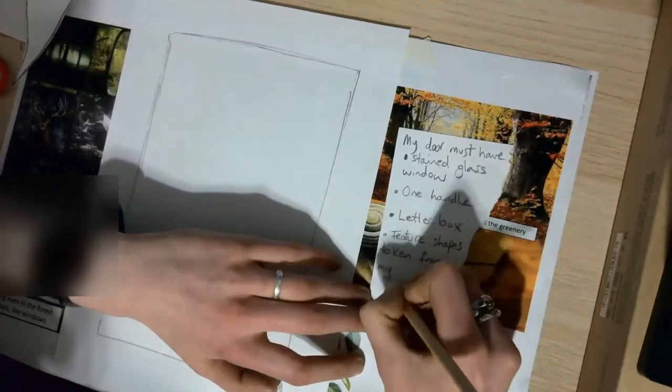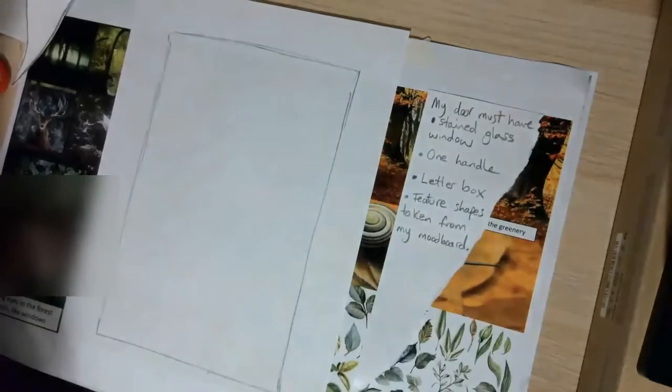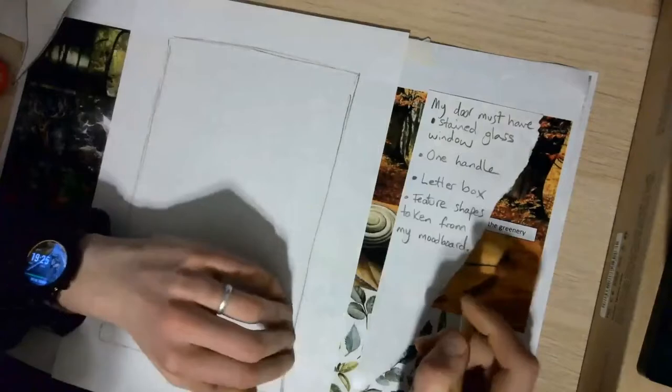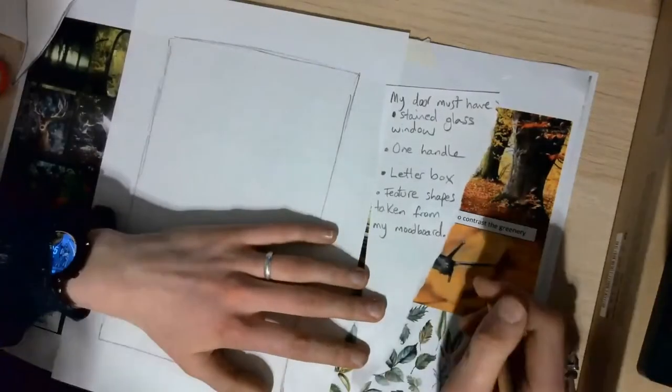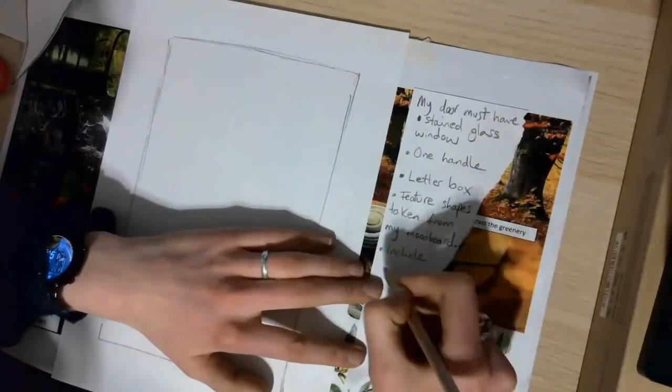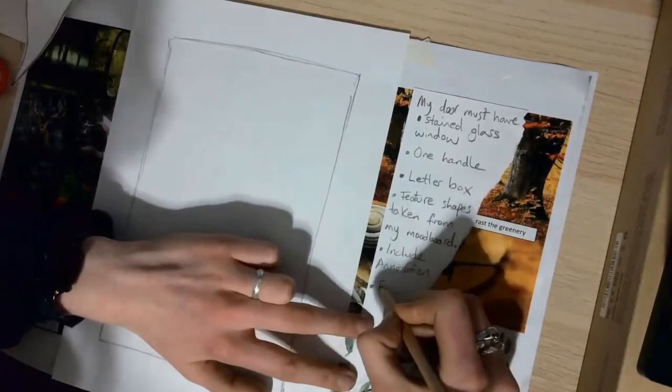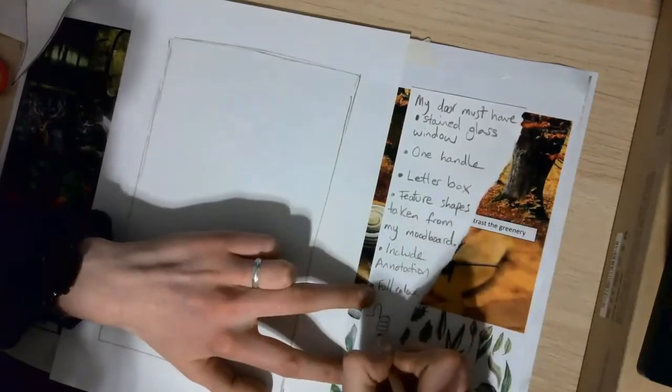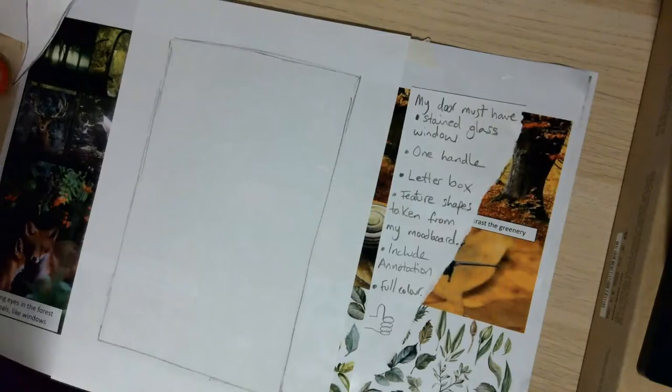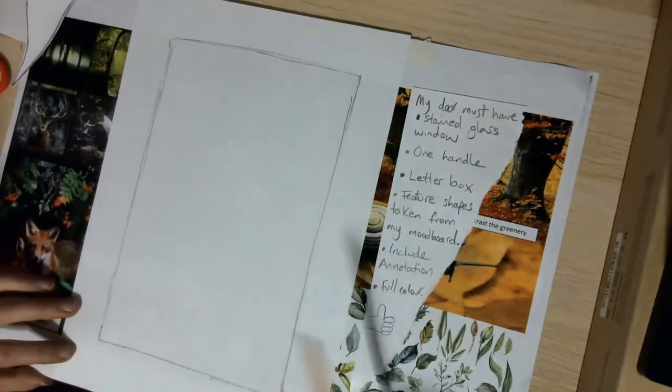Now, what I'm doing here is writing down my success criteria. So I need to do all of these things in order for my design to be successful. As I complete these sections of the design, I can cross them off my list, and then I know I've done everything that I've been asked to do.